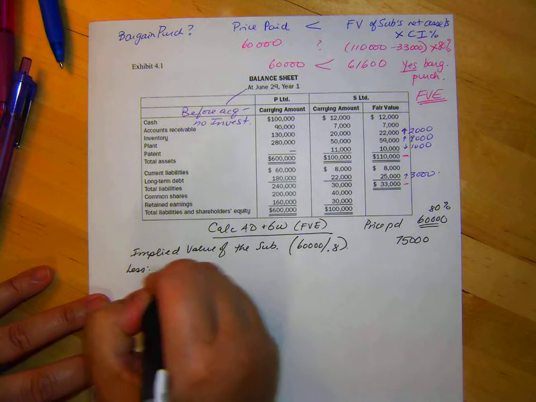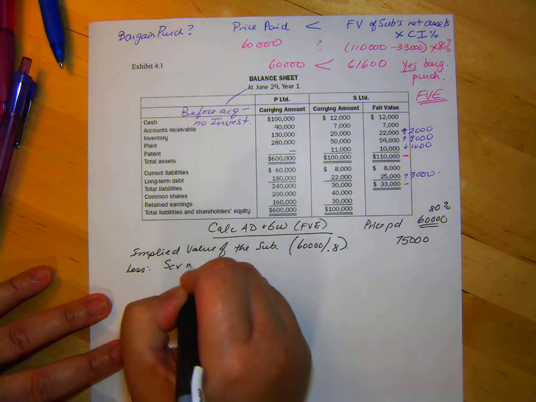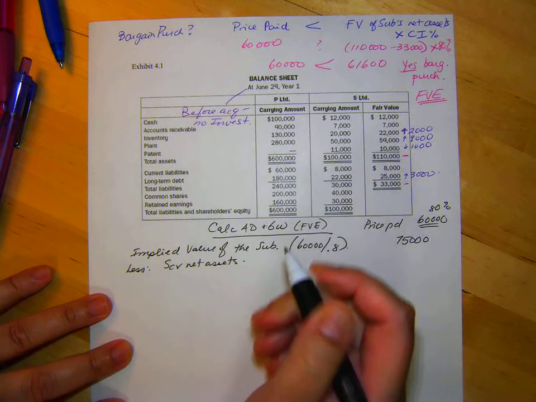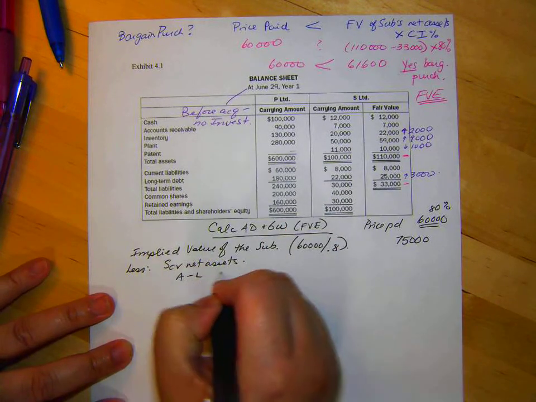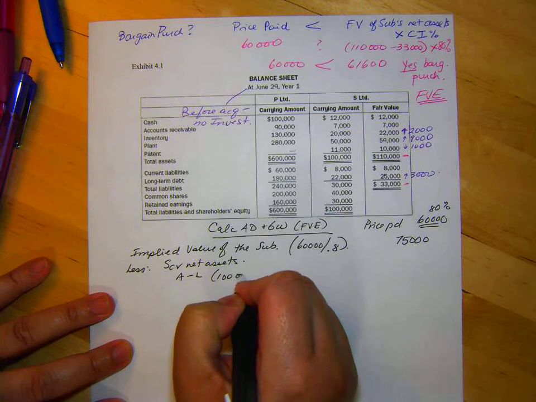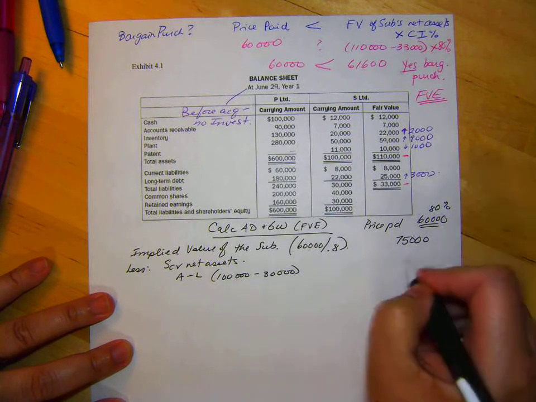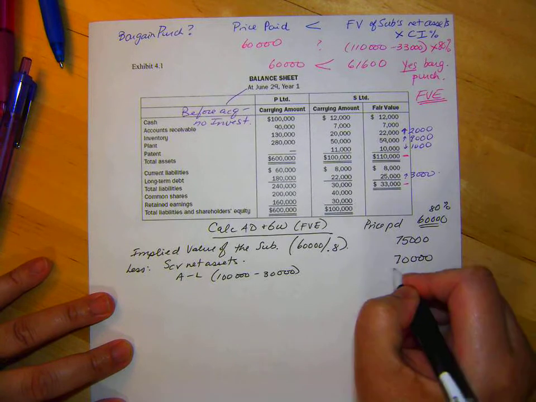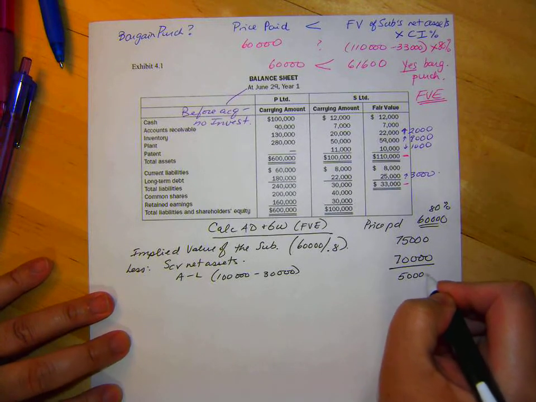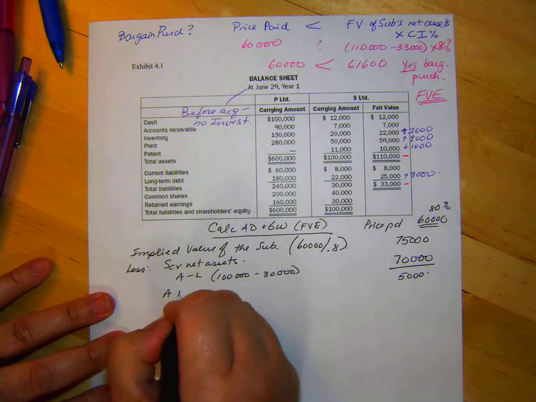Less the sub's carrying value of net assets, which is assets minus liabilities, so 100,000 minus 30,000, which is 70,000. That gives us 5,000, and that's our acquisition differential.